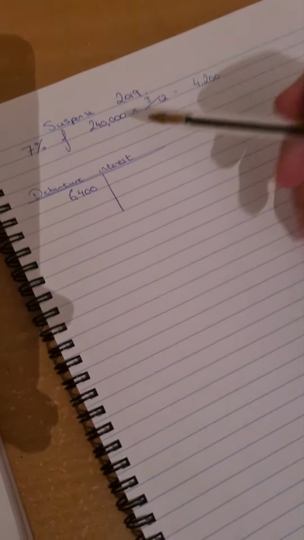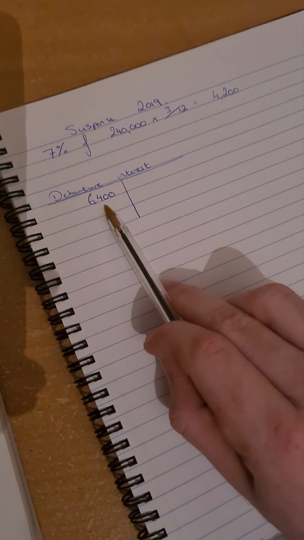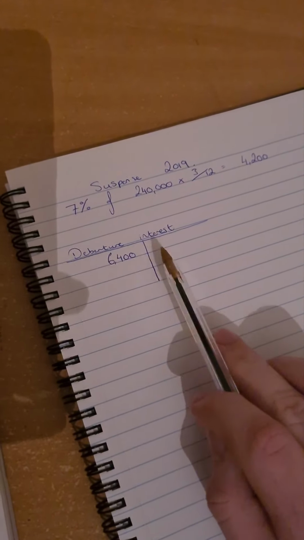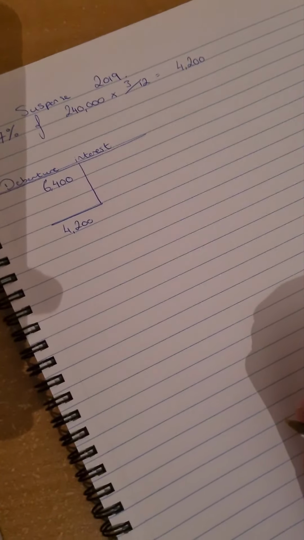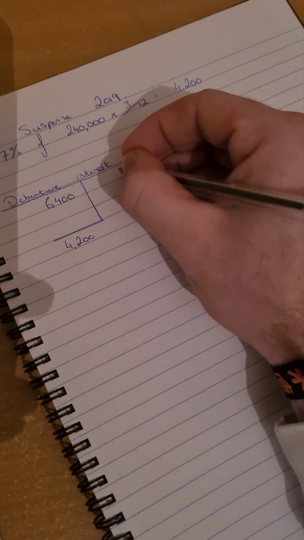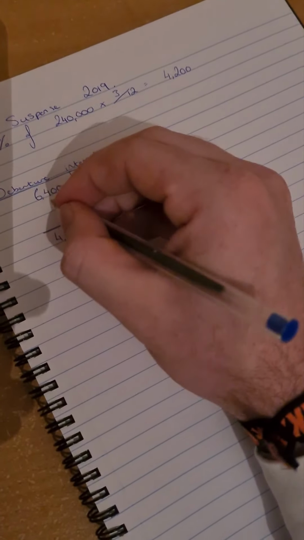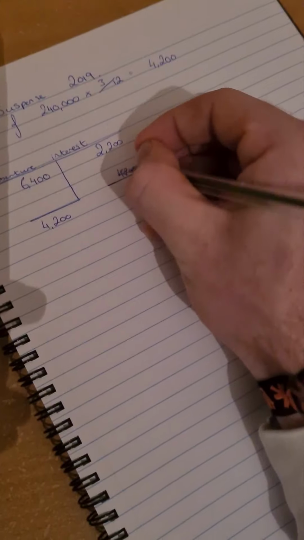Now, debenture interest, we have it down as 6,400. We need it down as 4,200. So how do you reduce this figure to 4,200? As you should remember from junior cert accounting days, you take away 2,200 on this side. It'll balance it off, and the figure carried down will be 4,200. So don't worry about that too much, but that's what you want the final figure being.